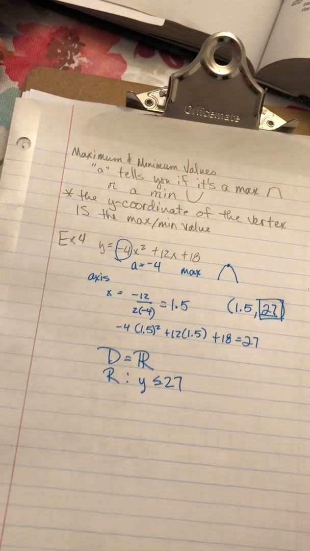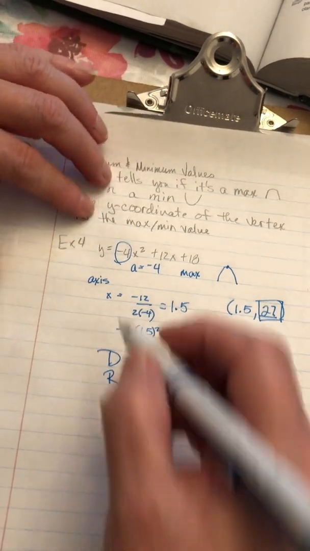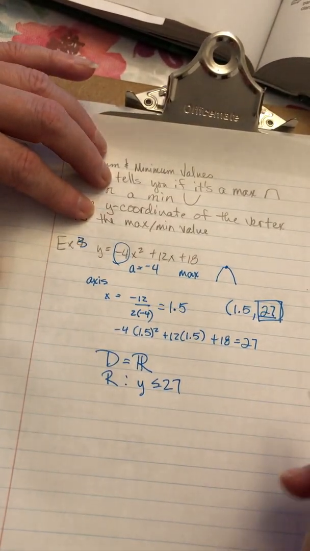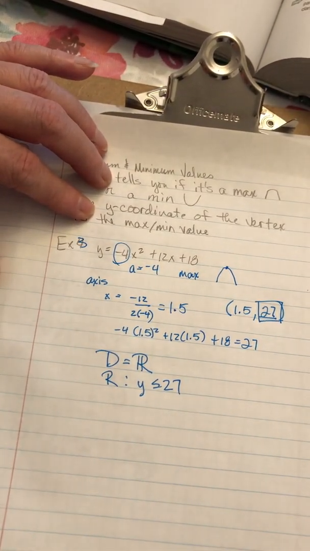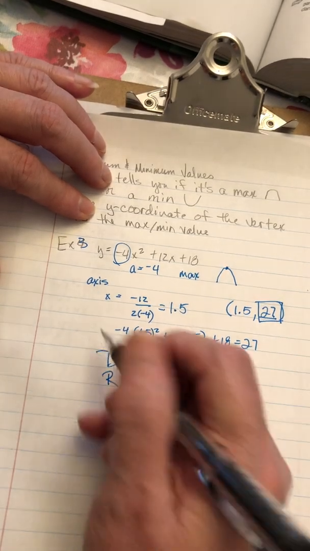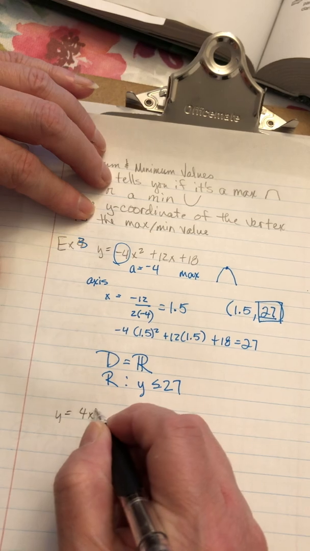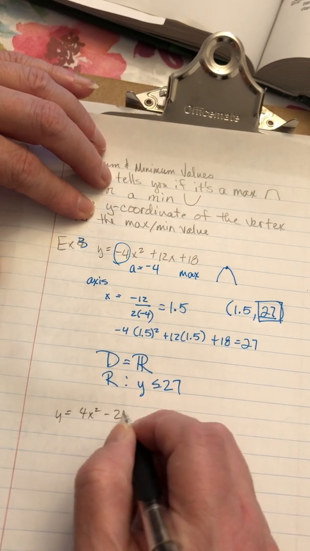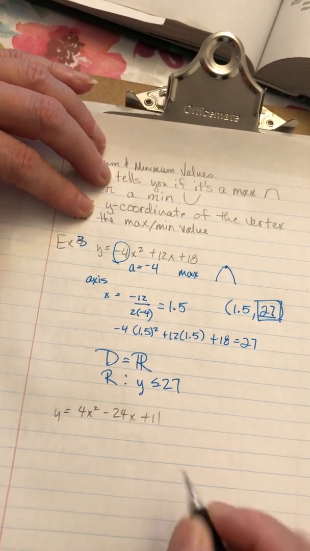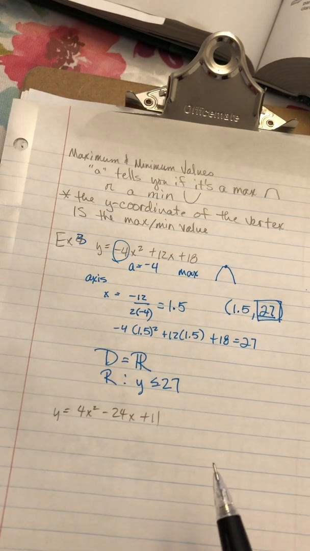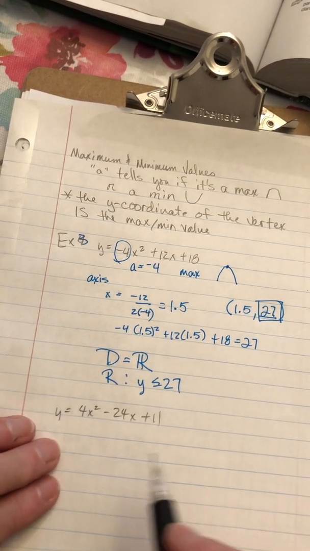Now, if I look at guided practice 3, this is example 3. Guided practice 3 says y equals 4x squared minus 24x plus 11. Again, the y-intercept is not going to fit on my MathBits graph.